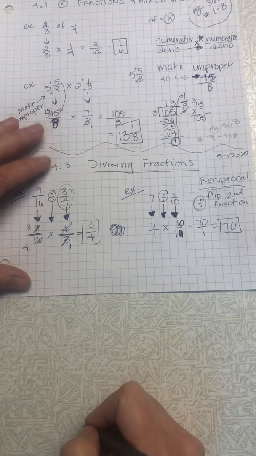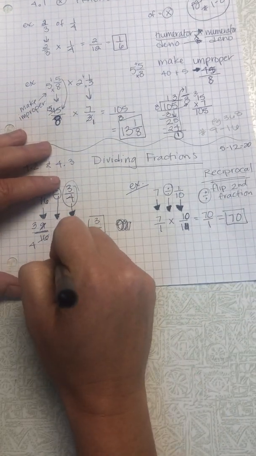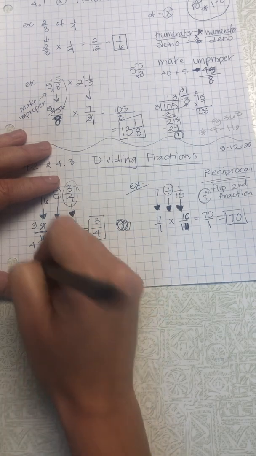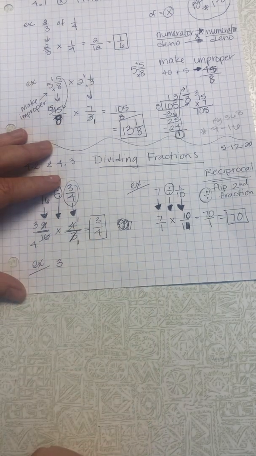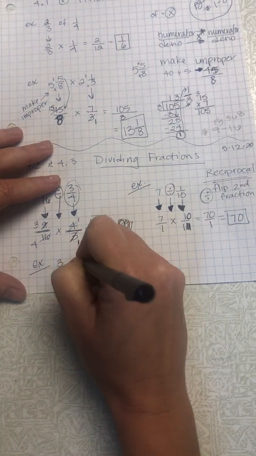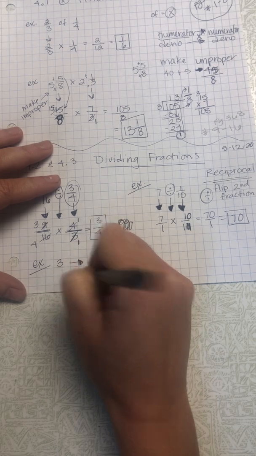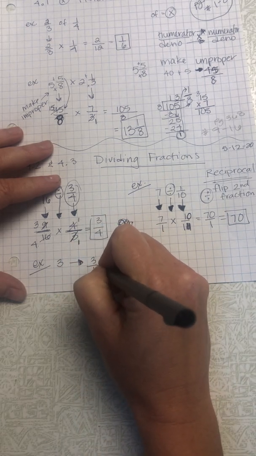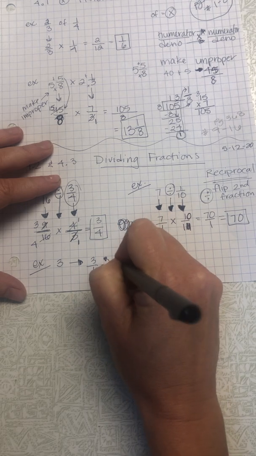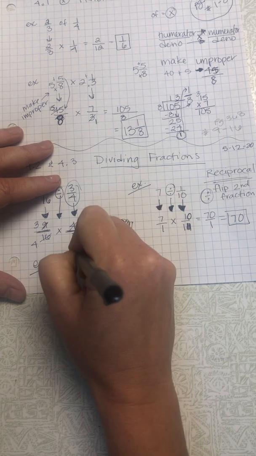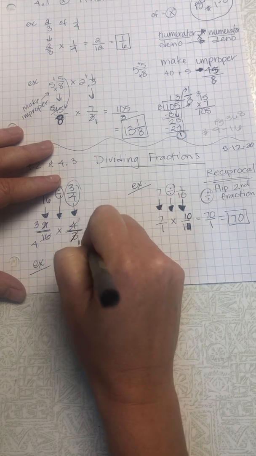Okay? If they ask for the reciprocal, they may give you a number like 3. What is the reciprocal of 3? Well, first, you need to make it a fraction, and then you need to switch it. Okay? So the reciprocal of 3 is 1/3.